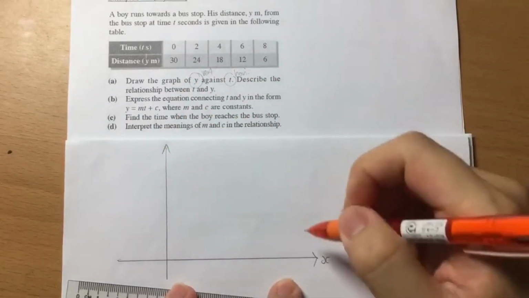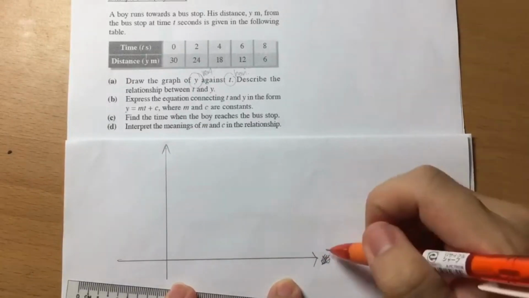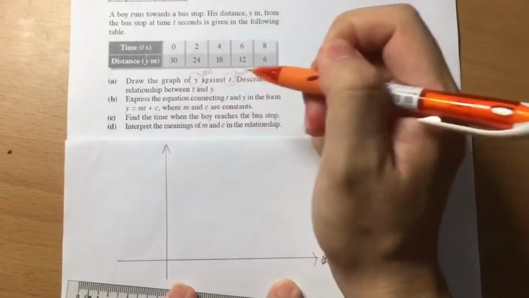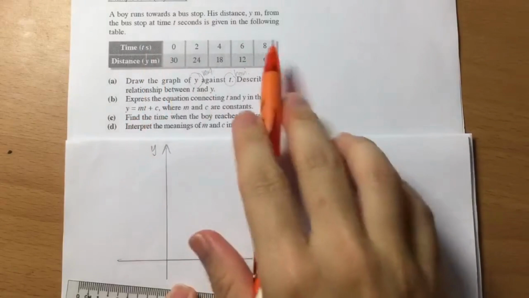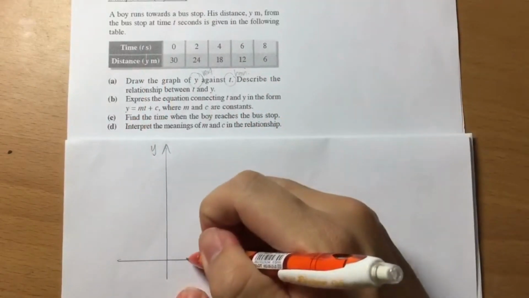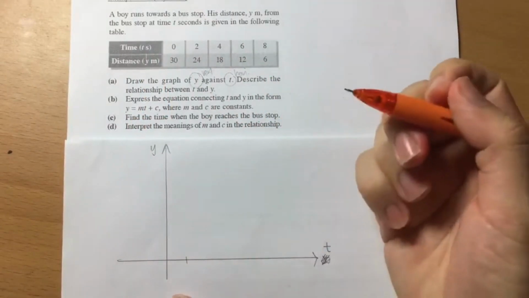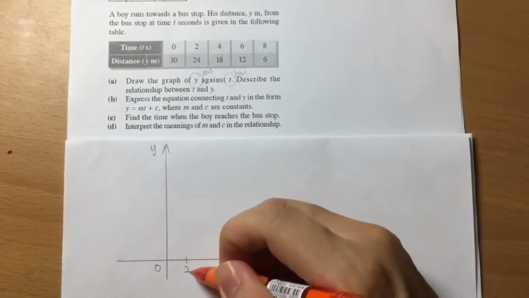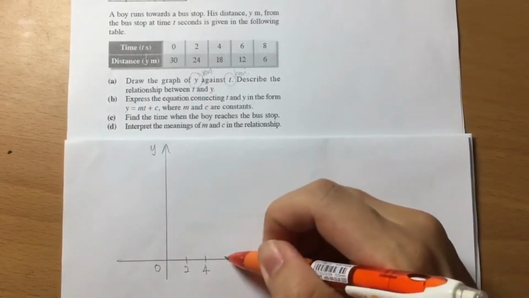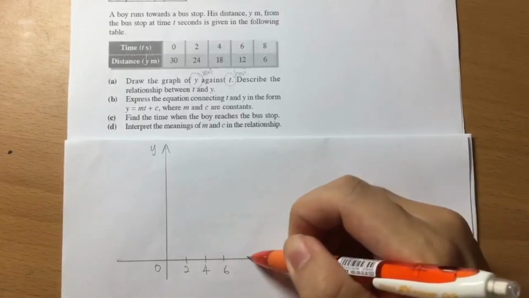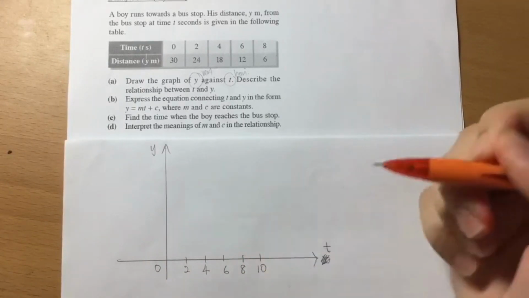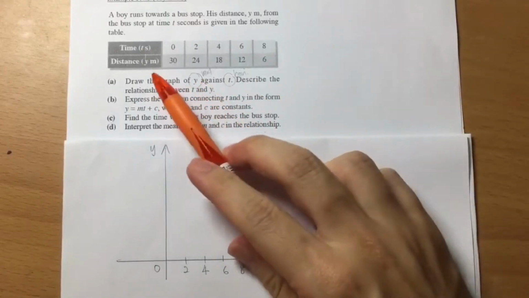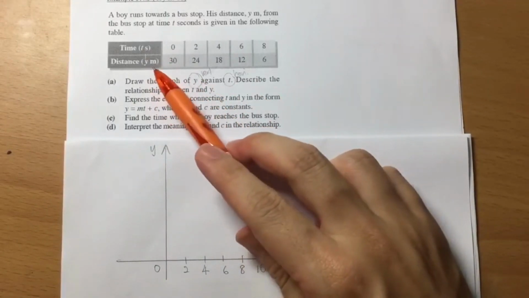So this will be t, and this will be my y. In this case, t will be from 0 to 8, so let's go from 0 to 4, 6, 8, and I would just want to extend a little bit to 10.